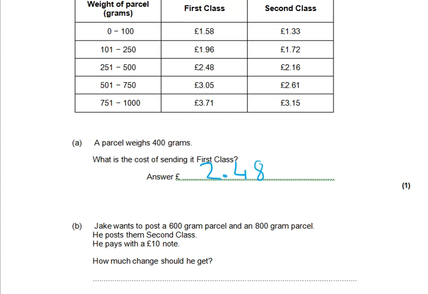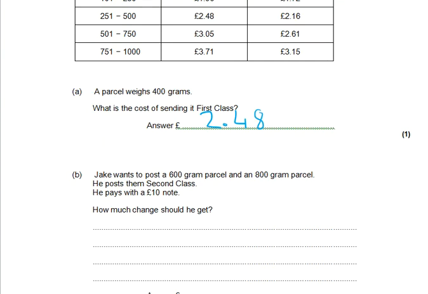Wants to post a 600 and 800 second class, and he's going to pay by £10 note. So 600 and 800. 600 and 800 both fall in here and in here. So it's going to be 261 plus 315.